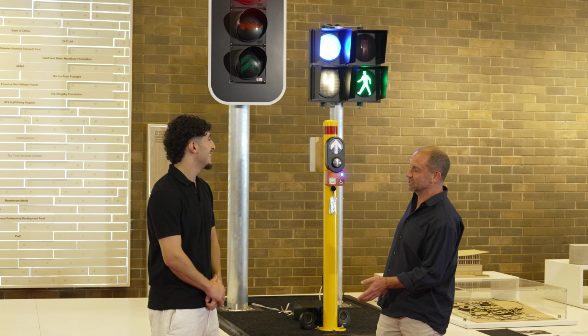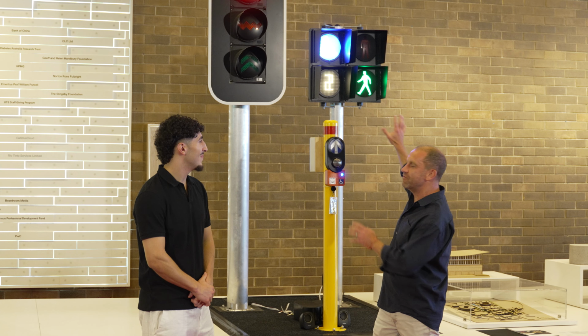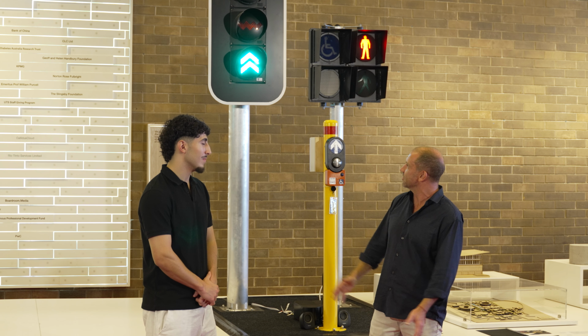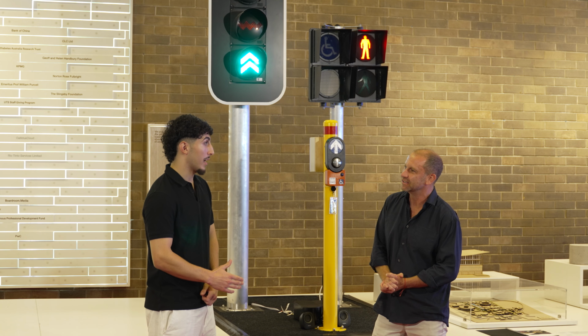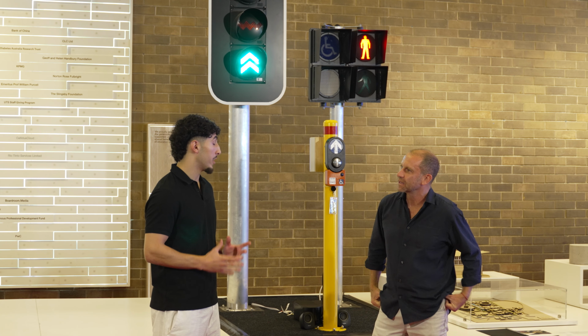This is a fantastic project you put together here. We're all very familiar with the pedestrian crossing. So what have you actually designed here? So my project is titled the Australian Traffic Light Ecosystem Redesign. Okay. So it's an innovative take on both the pedestrian and the traffic light part.